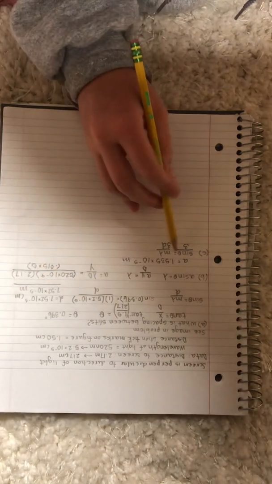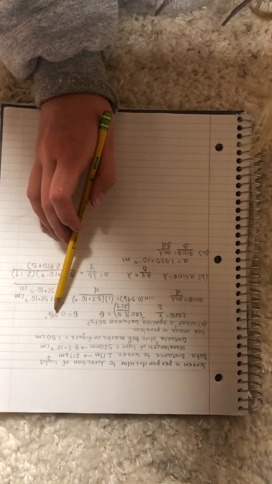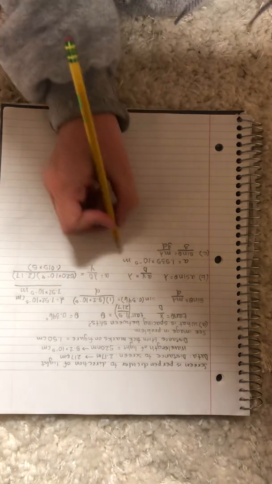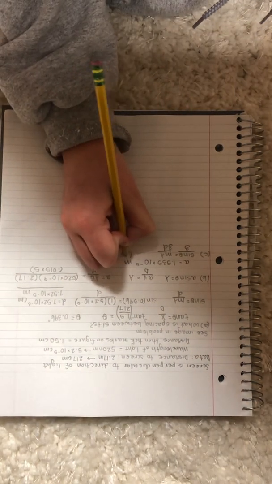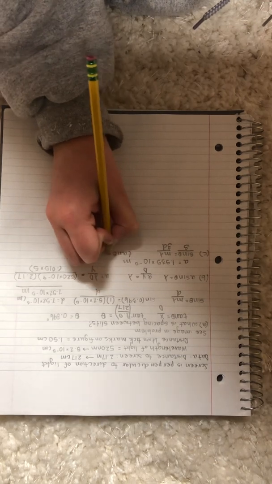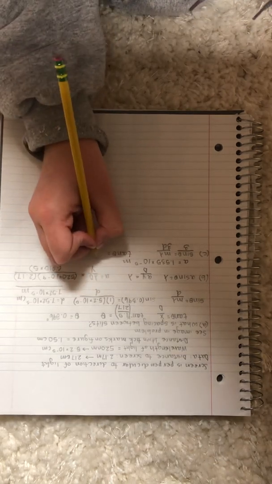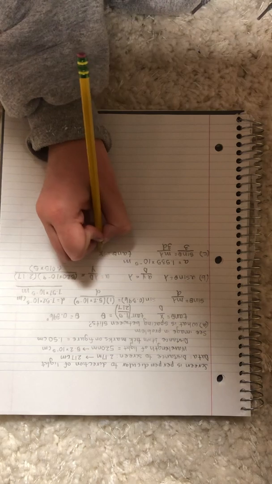And because theta is so small, this is the same as saying that tangent theta will also be decreasing by a factor of 3.